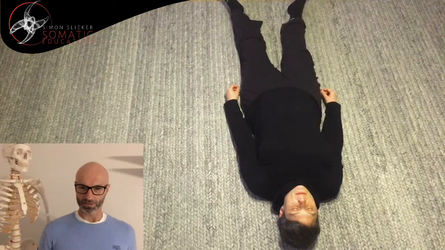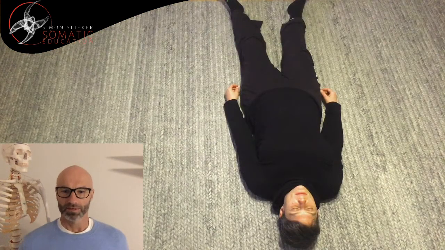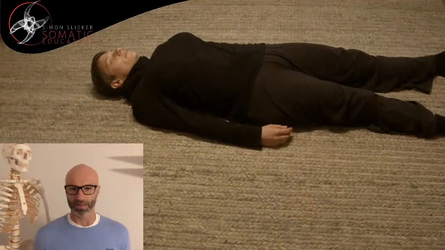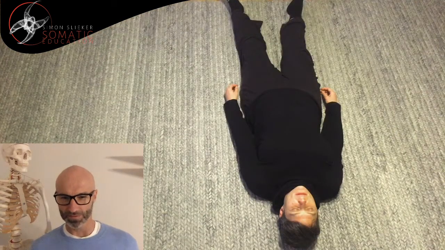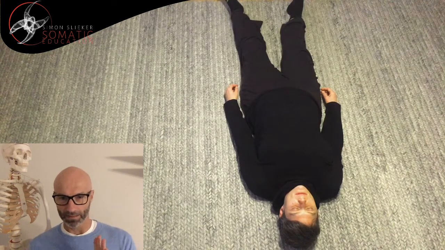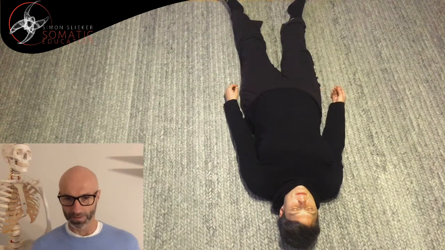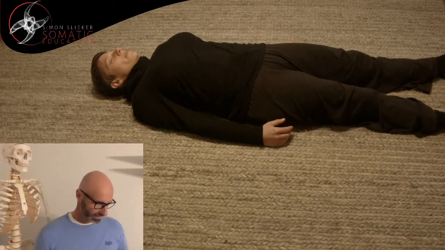So that's why I think it's useful having this vision. And we have this shot of Rachel as well, so we can just flick back and forth. Sometimes I think it's useful to see this longitudinal view, and sometimes it'll be more useful to see her from the side. So without any further ado, let's get started. So could you lie down on your back?